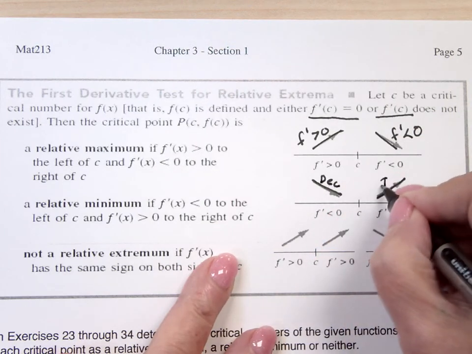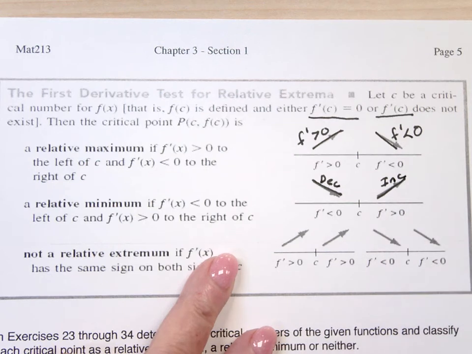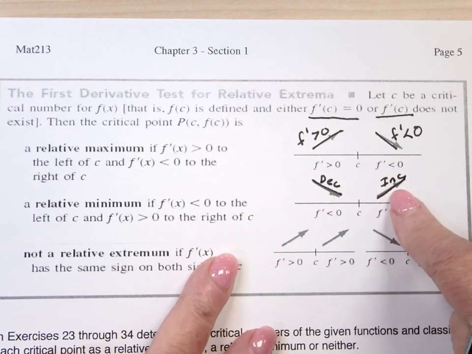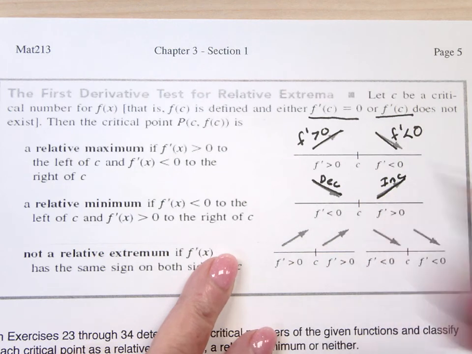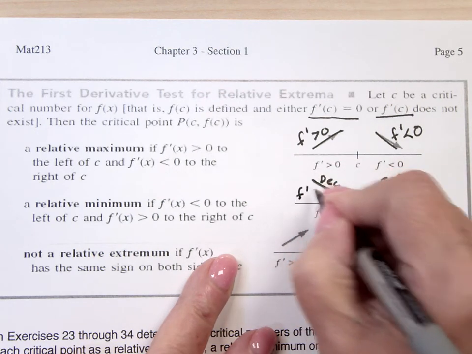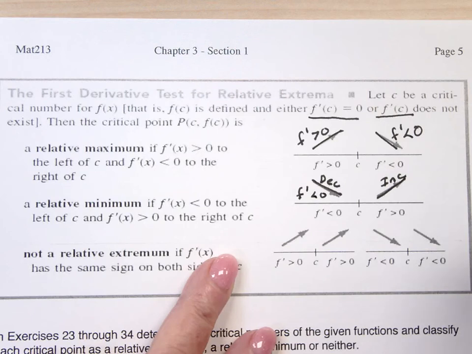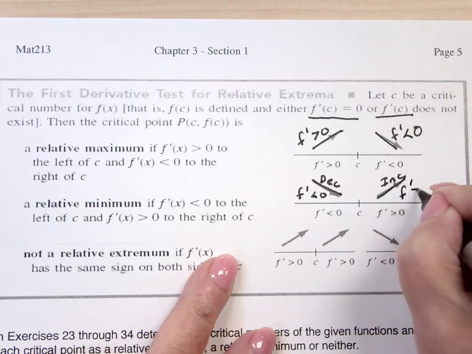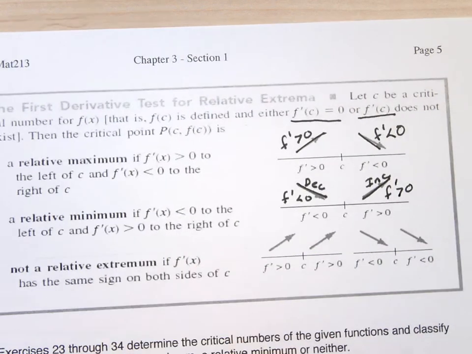But in the calculus world, decreasing would say f prime is negative. Increasing says f prime is positive. Decreasing means f prime is negative. Increasing means f prime is positive.